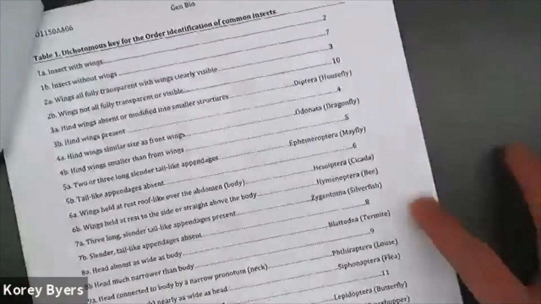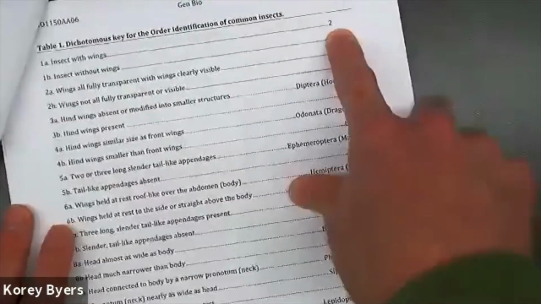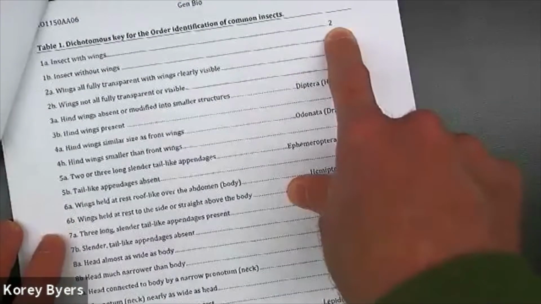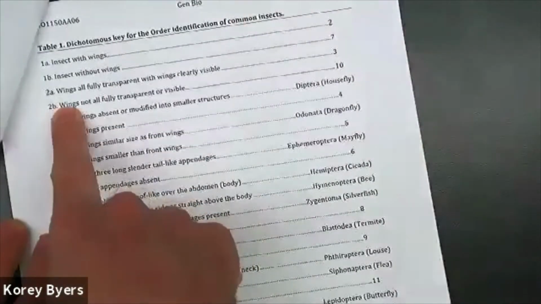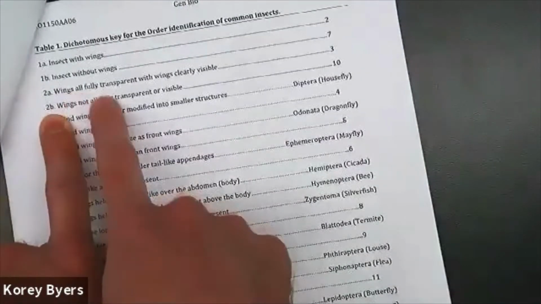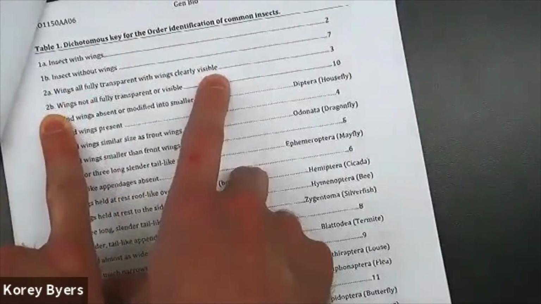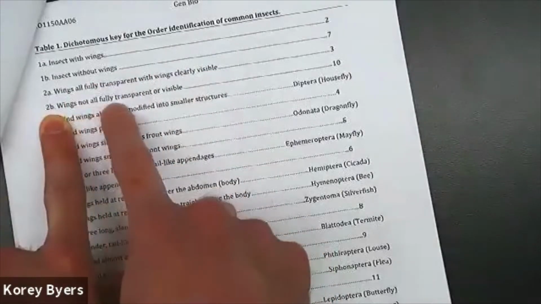If we read the first couplet, it says insect with wings or insect without wings. Well, if we look at ours, it has wings. So we go all the way over to the right, and it says go to couplet 2, if that is true. Well, it is, it has wings. So now we move down to couplet 2. And it says wings all fully transparent and visible, or wings not transparent.